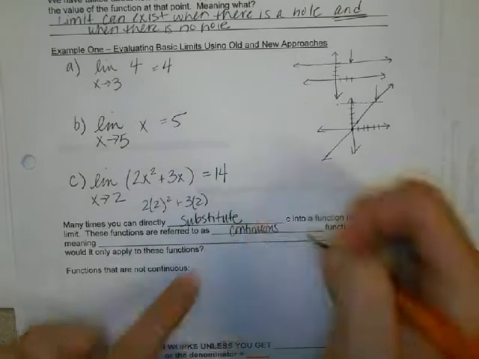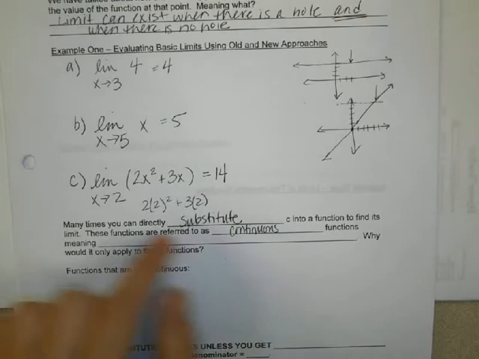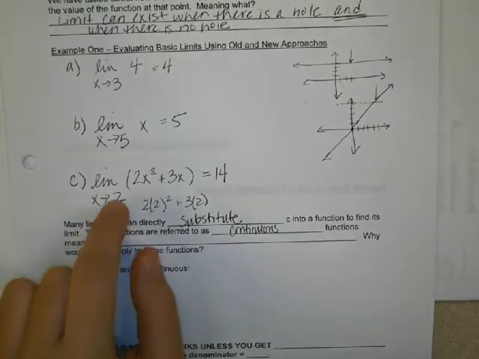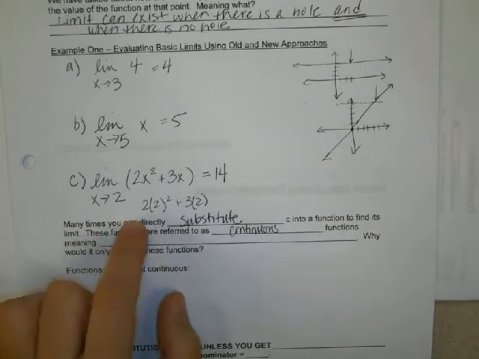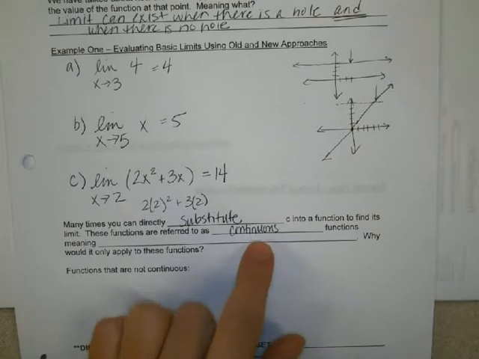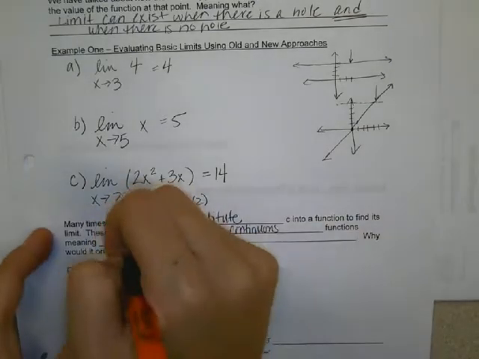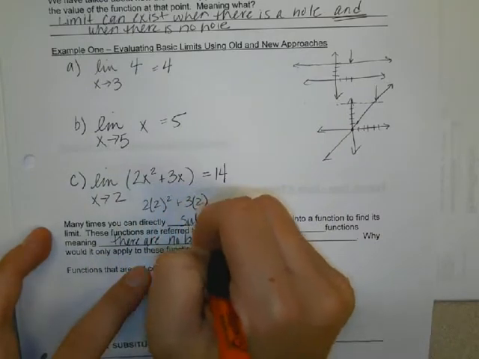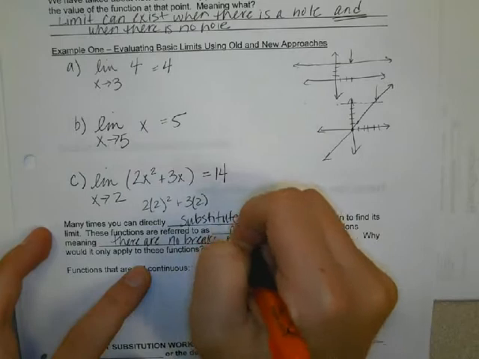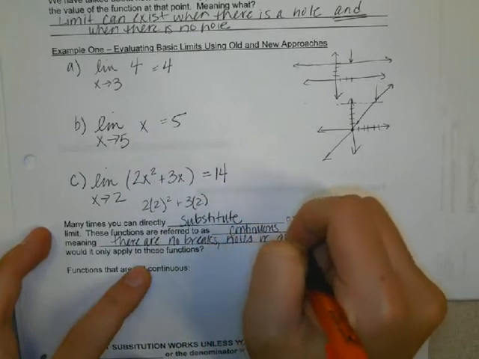functions. So you can't do this with every function, because we've seen functions where we plugged in C and you got an error or something. So we know there's got to be other methods for those ones, but in this case we can plug 2 in and it works. It is a continuous function. This means that there are no breaks, holes, or asymptotes.